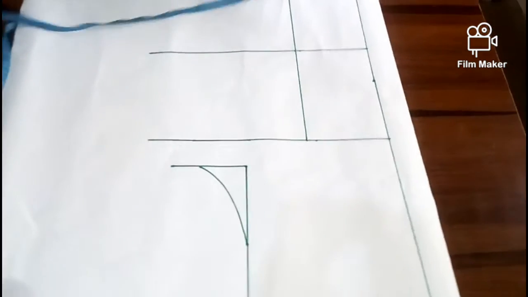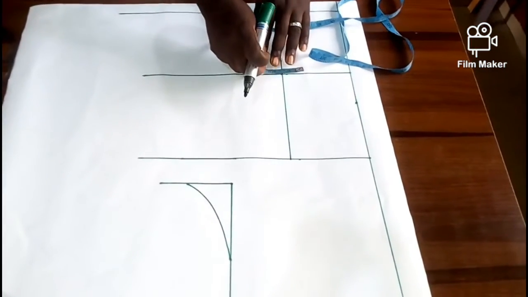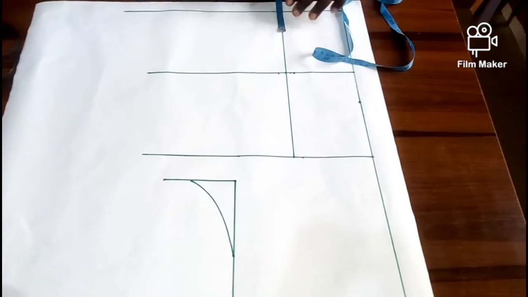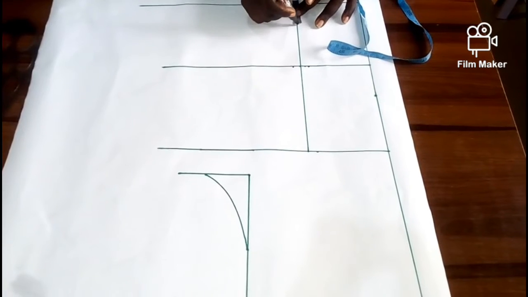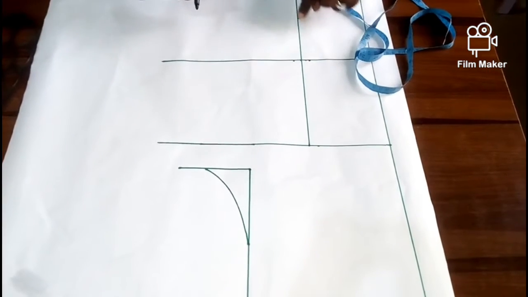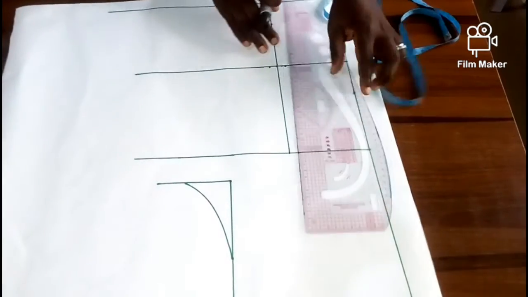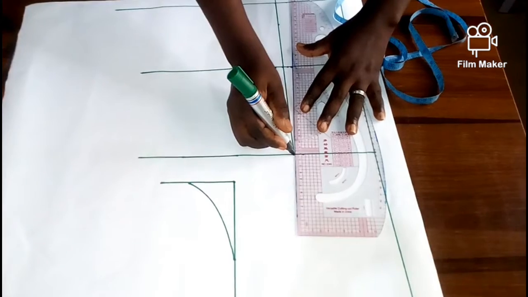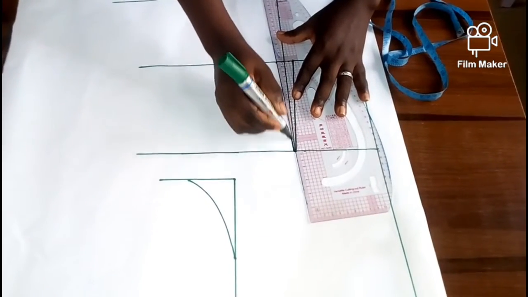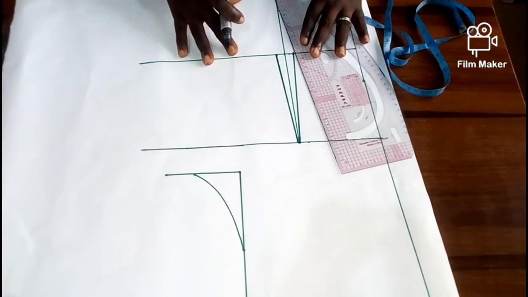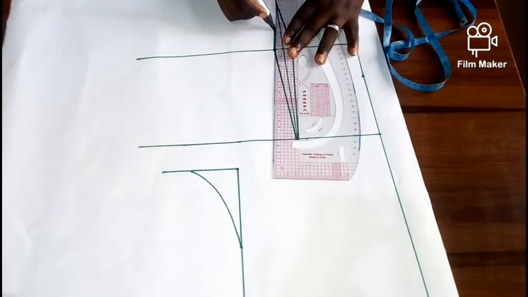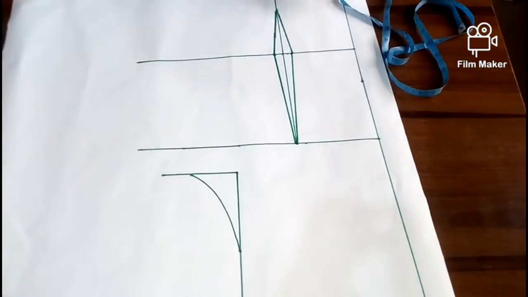So now we are going to input our darts. At this waistline, I'm taking 1/2 inch on both sides. At the hip line, I'm going up by 2 inches. So I'm going to connect these points to this place now. Then I'll connect from here to this place. So this is our dart now.